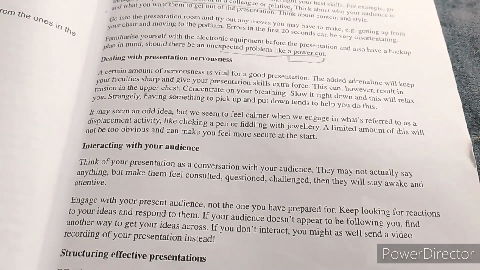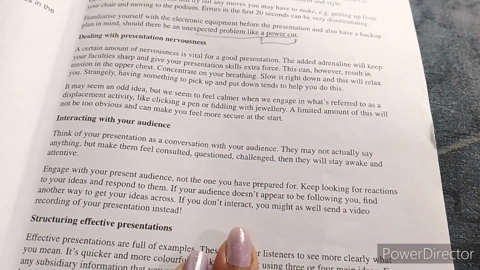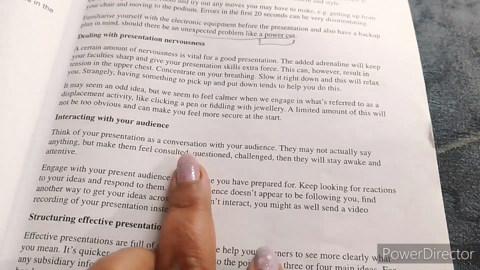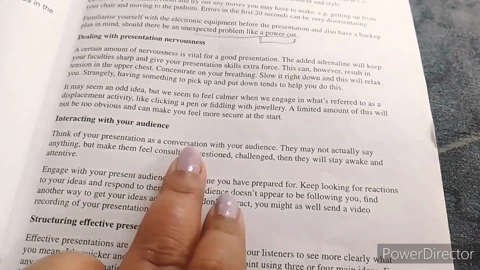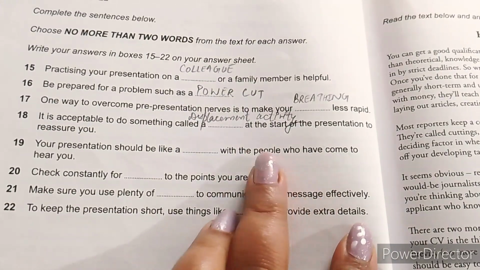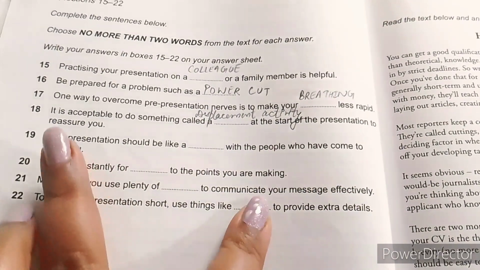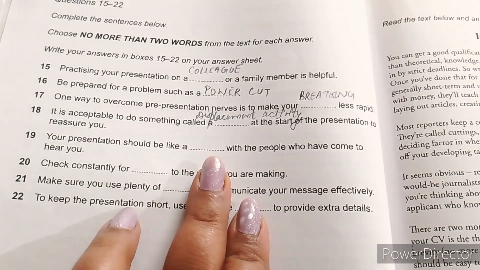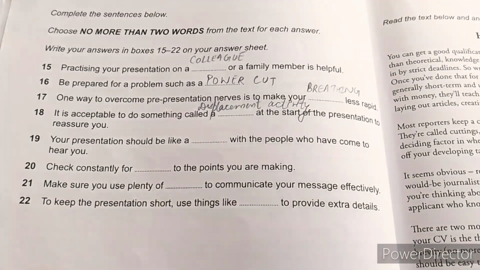And the question is also saying that your presentation should be like a, that is as a conversation. So the answer to the blank is conversation. Audience, that is people who come to hear you. Your presentation should be like a conversation with the people who come to hear you.